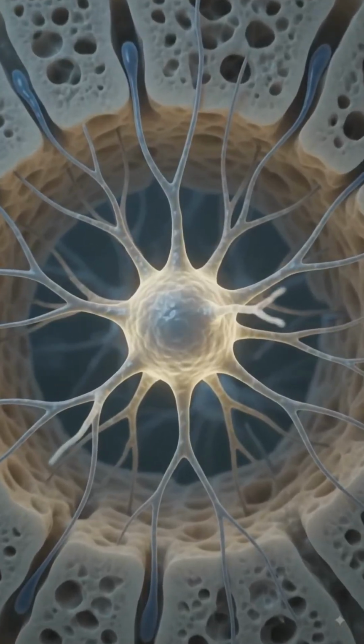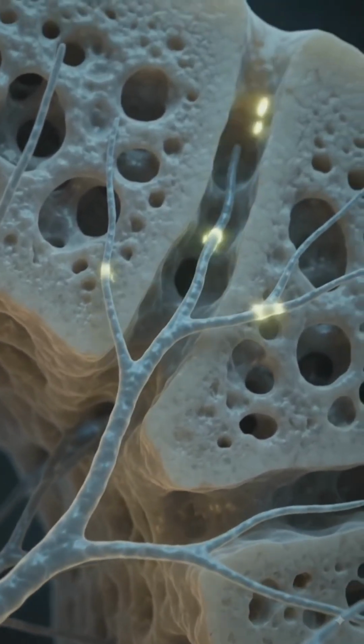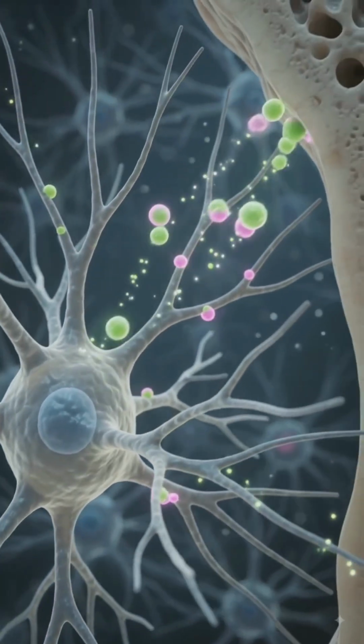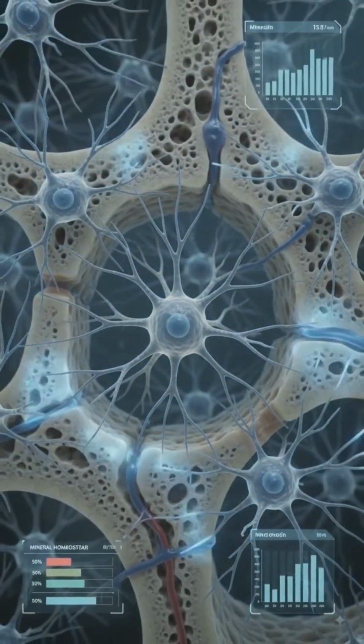Osteocytes are the most abundant cells in bone. They feature dozens of long, branching processes. They secrete key products like sclerostin and FGF23. This network acts as the primary mechanosensory system.